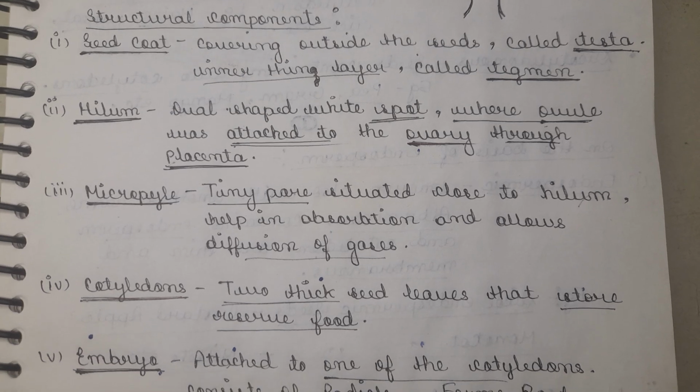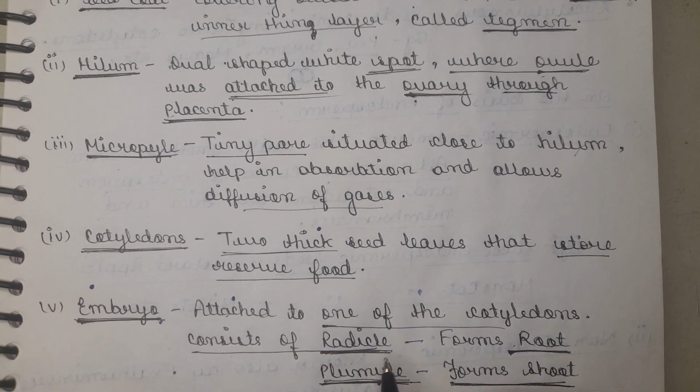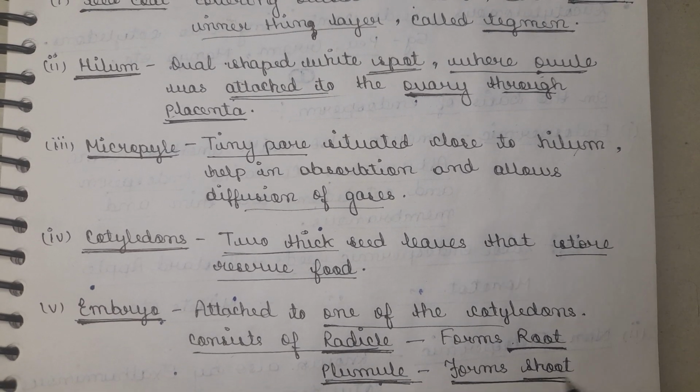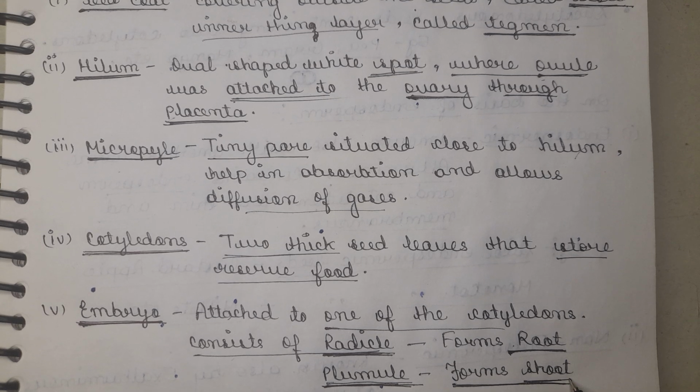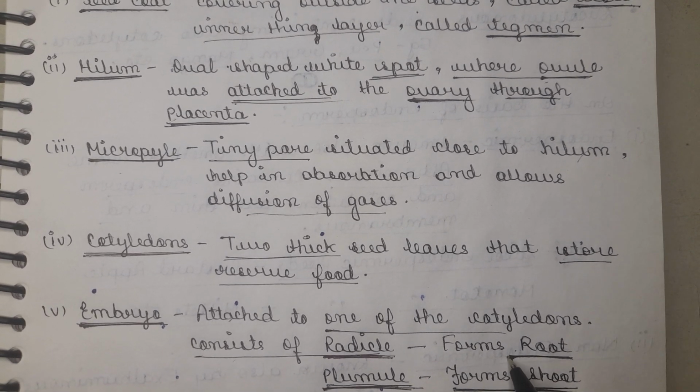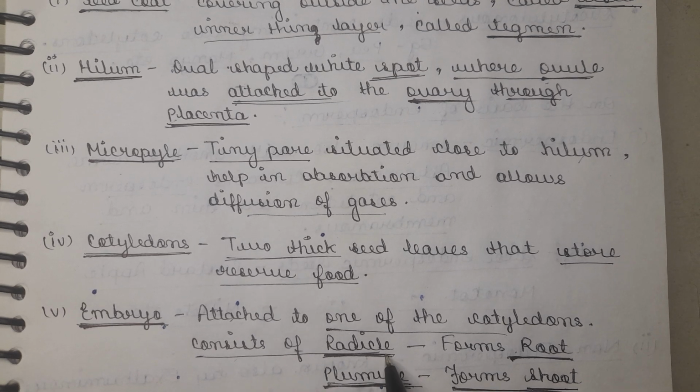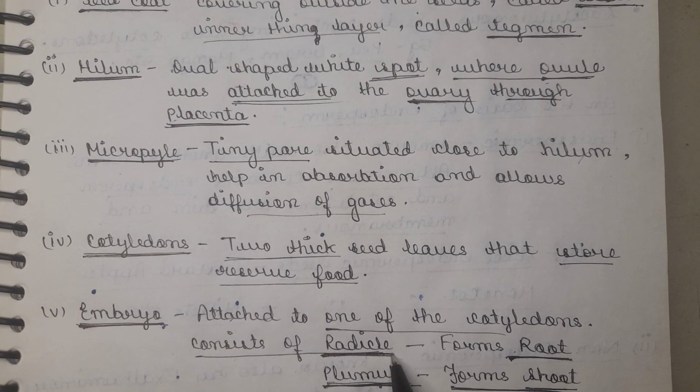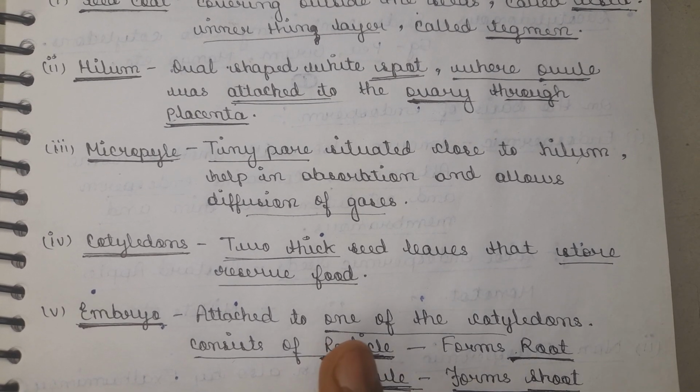The structure of the plumule: the plumule is basically the outer region that forms the shoot in the plant, the germinating part of the seed, and the root region inside the seed is termed the radicle. So this was about the structural components of a dicot seed.